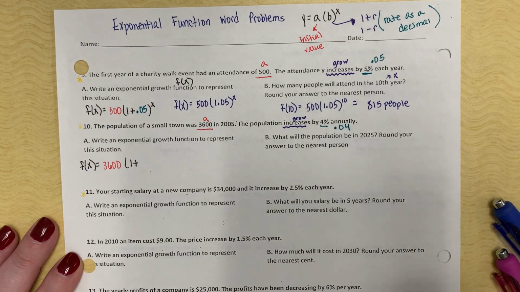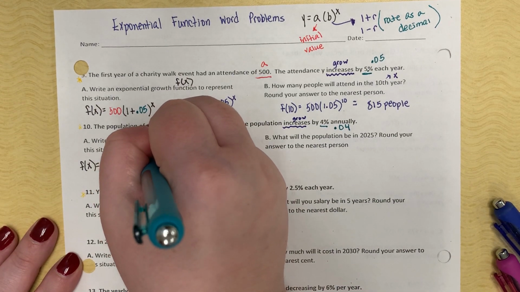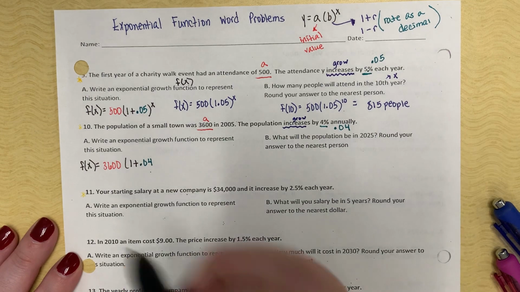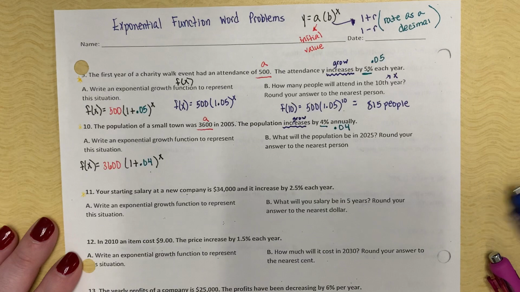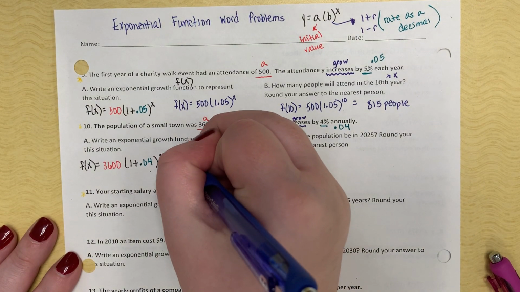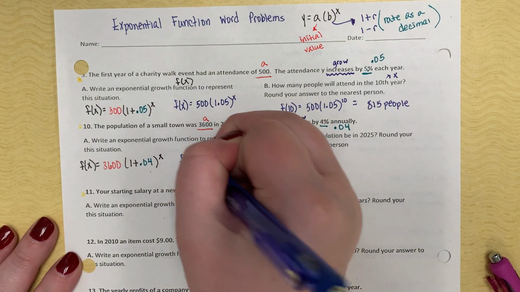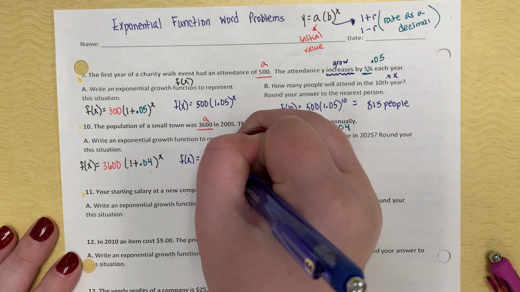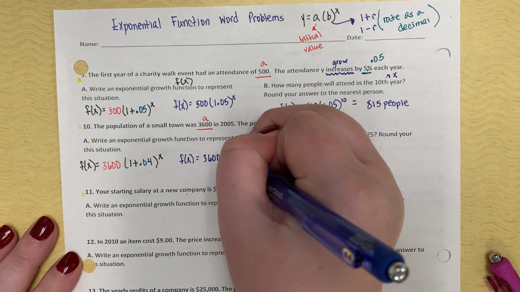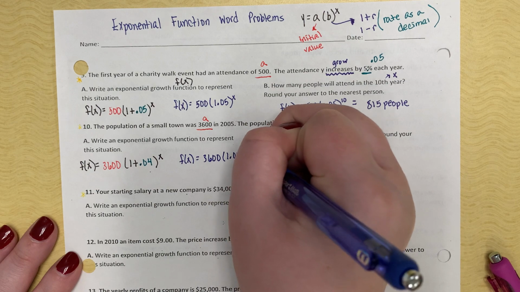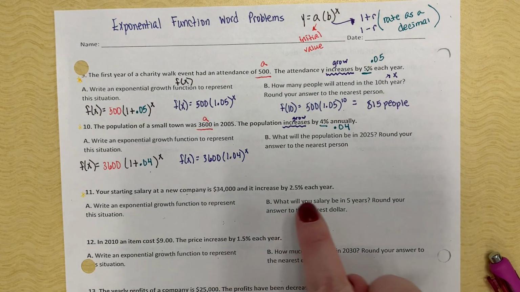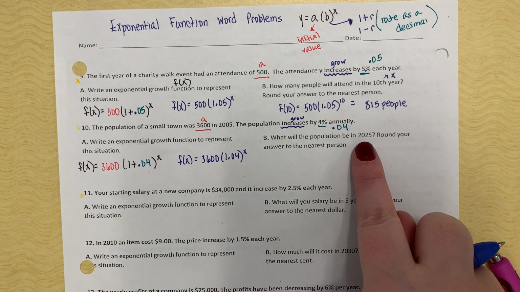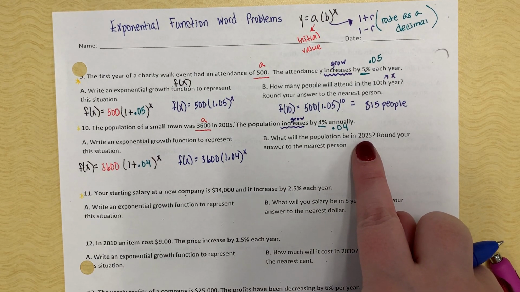So notice she has the initial value of 3,600. She's breaking apart that b just to show the math for a second. It's 1 plus the 0.04 raised to the x. Simplified function is always best. F of x is equal to 3,600 times 1.04 to the x. Okay, now I'm going to use my function to find the population in 2025. Now remember, I told you we wrote this for years. Annually is per year.